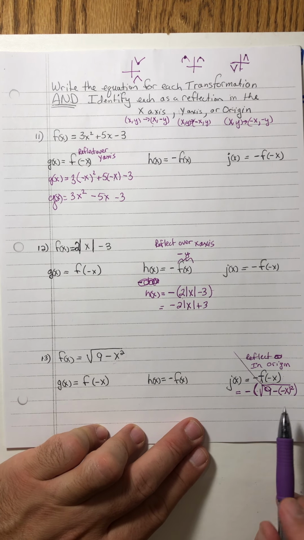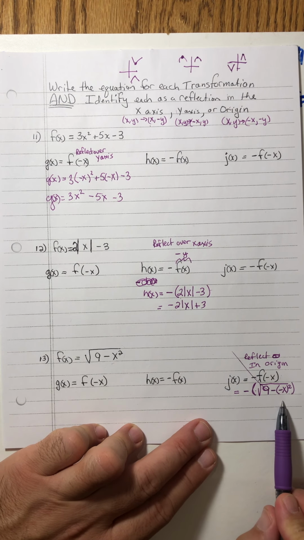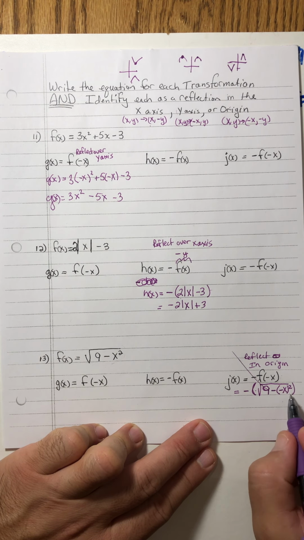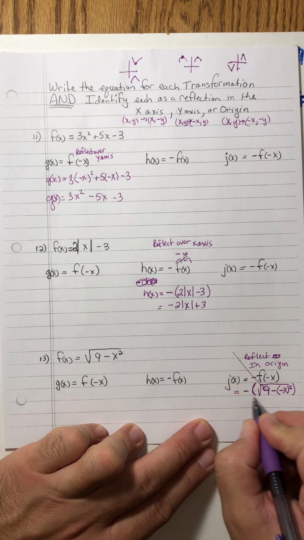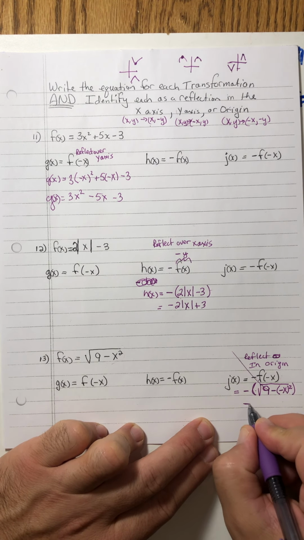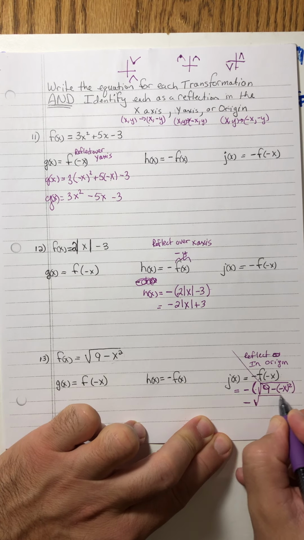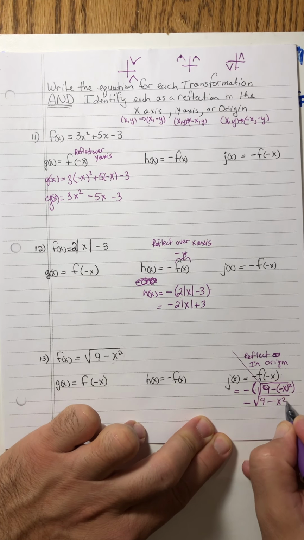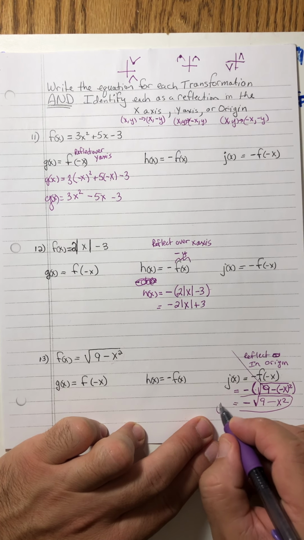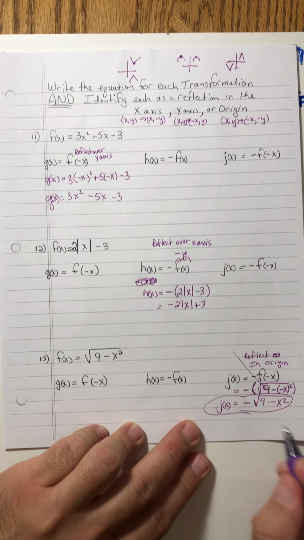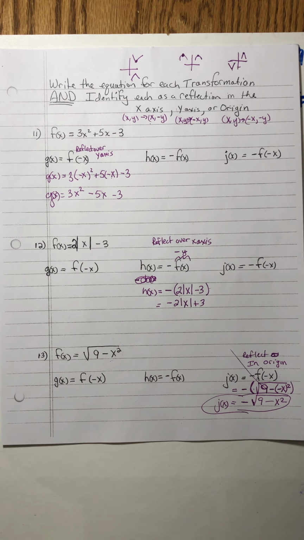And now I just have to clean this up. There's not much to do. Negative x when you square it is positive, and then I don't need the parentheses, so I can just put negative big giant square root 9 minus x squared. And then we're done. This is your j of x. That's it. That's all you're doing. That's your algebra for these.